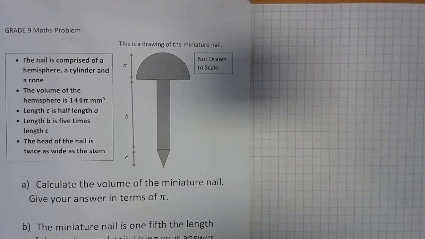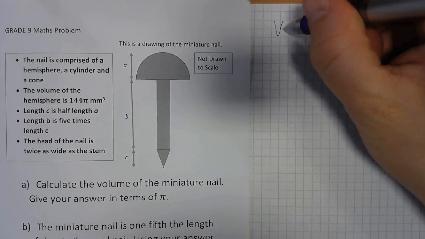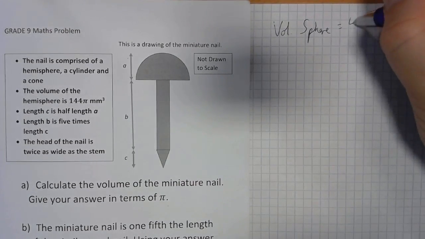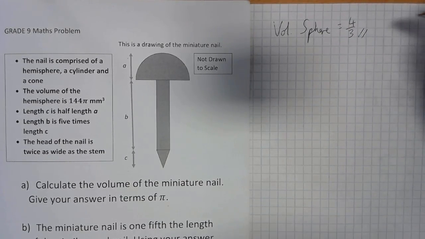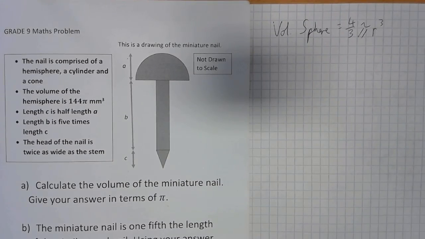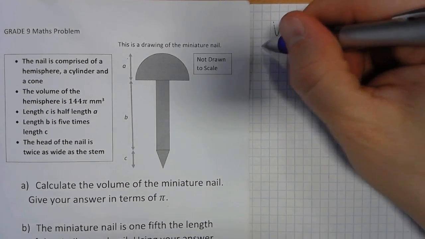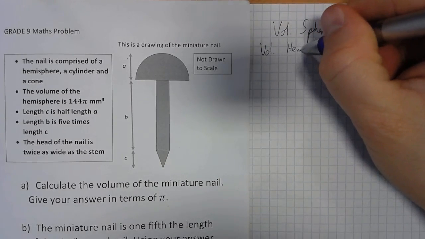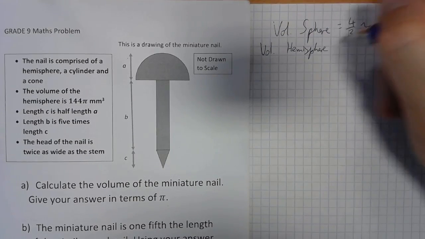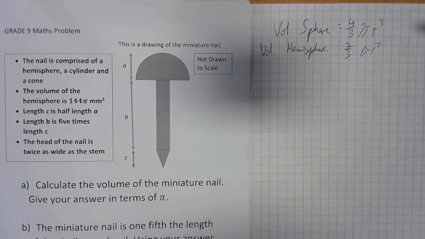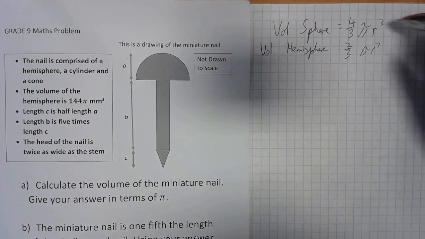So I should be able to work out A. So the volume of a sphere is 4/3 pi r cubed, and that's just one thing that you have to know. So the volume of the hemisphere would be 2/3 pi r cubed, because it's just half of 4/3 pi r cubed.